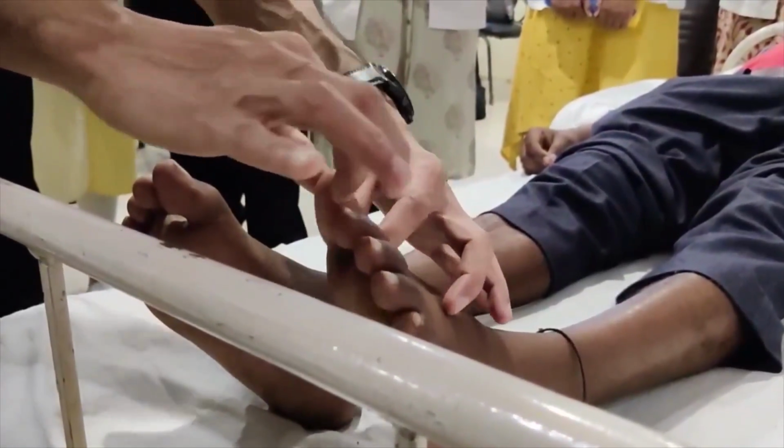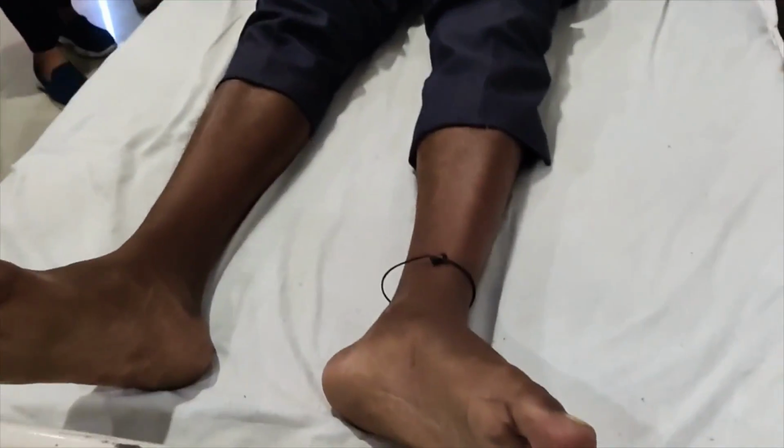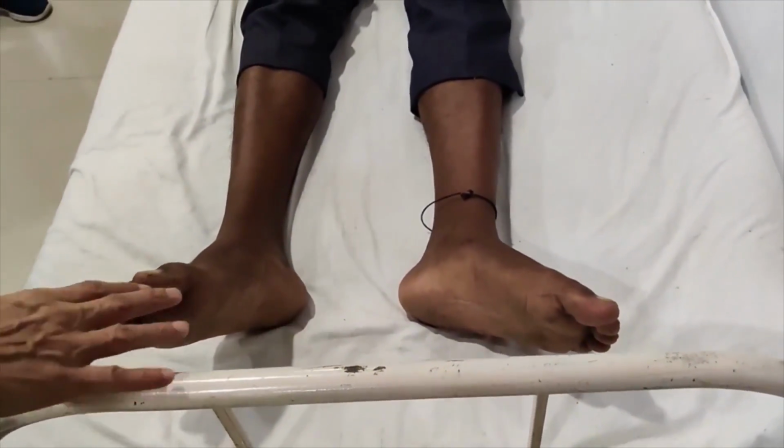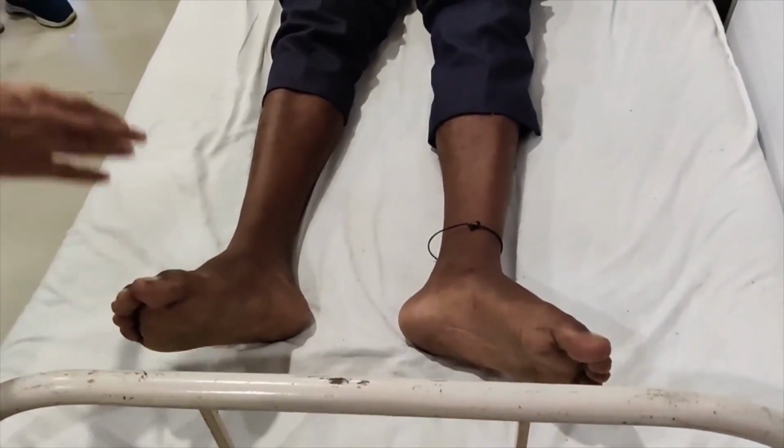So the position sense is intact. Say for example the position sense is not intact, you can go to the upper limb also, and the same thing can be done like this.